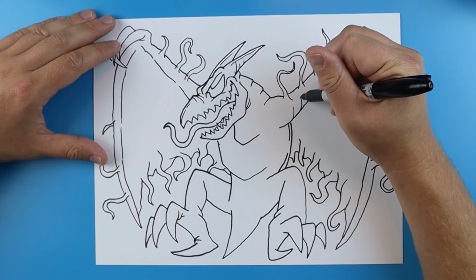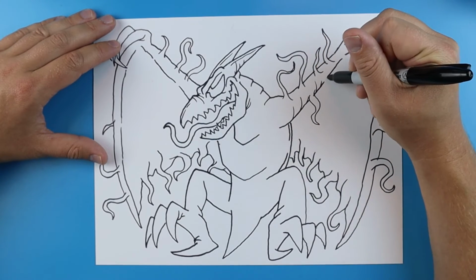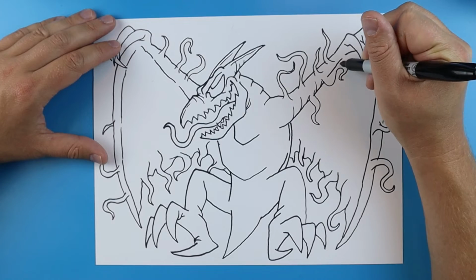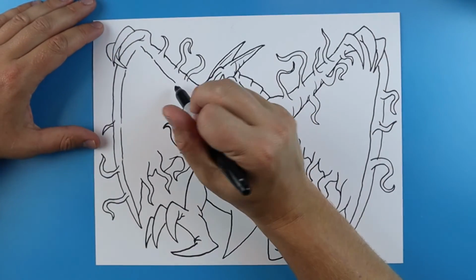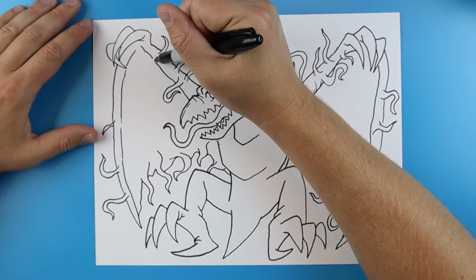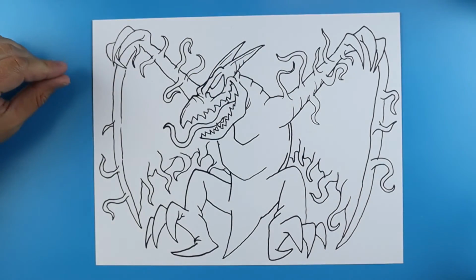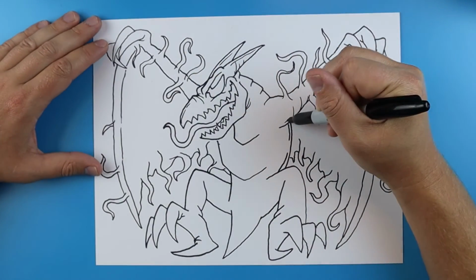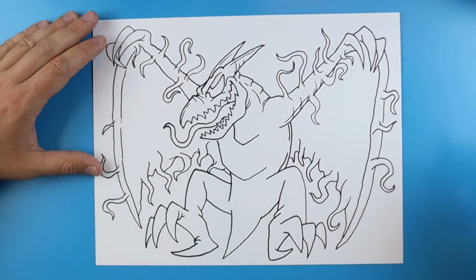We're going to add a few curved broken lines right around here, and then a few more of these like symbiote tentacles coming off of here. Put a couple more over here, some right around here too. A few little kind of broken lines everywhere just to kind of add some detail.